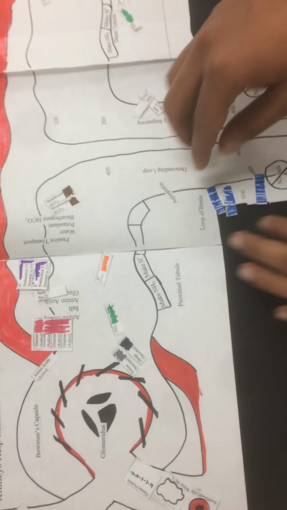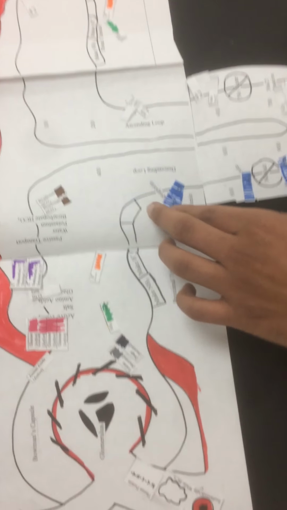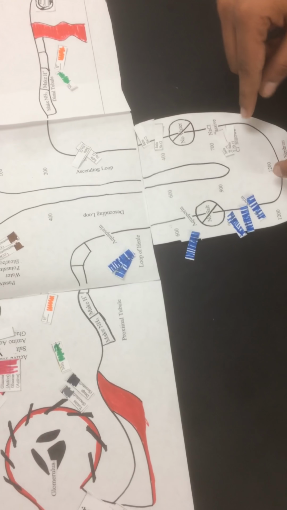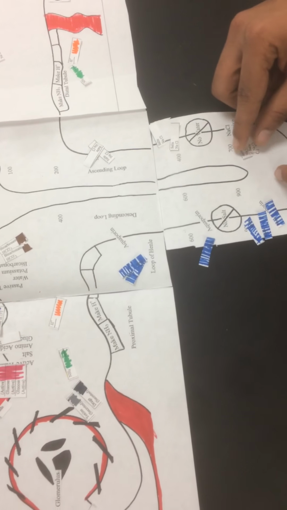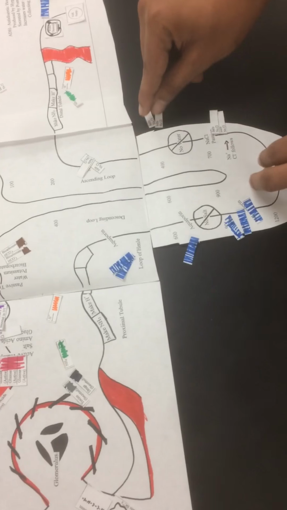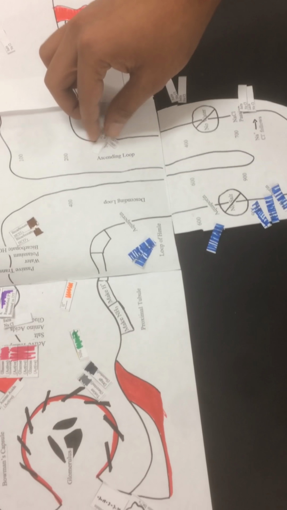come down the loop of Henle, and in the descending part of the loop of Henle, water is going to passively leave, and this is going to result in an increase in the osmolarity, and then you're going to go up the loop of Henle, and as you're going up the loop of Henle, salt is going to start to passively leave, and this is going to increase the osmolarity.